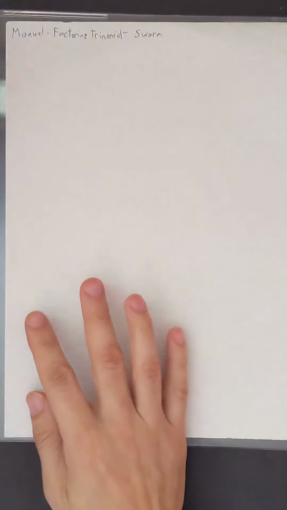Good day, I'm Manuel, and today I want to talk about factoring a trinomial using a method I like to call the swarm method. Not that different from the conventional way, but it's just a clear way of looking at it.